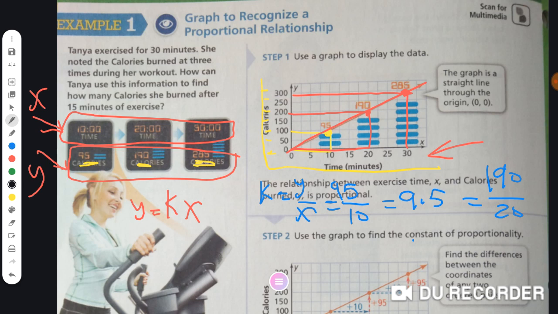So our equation will be y equals 9.5 x. If you give me x equal 15, as here after 15 minutes, then at x equal 15 we multiply y equals 9.5 times what? 15.